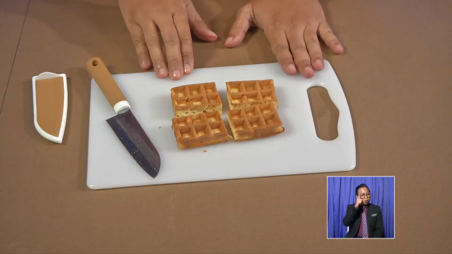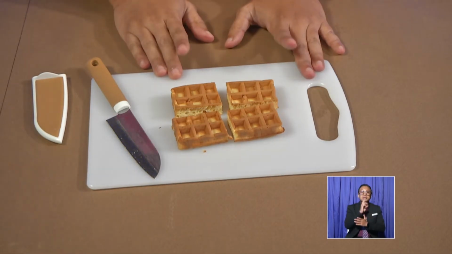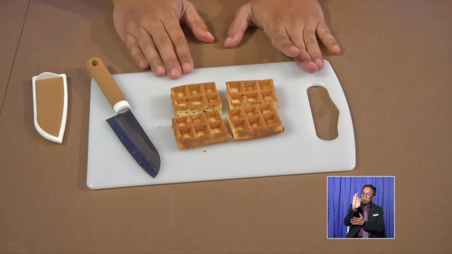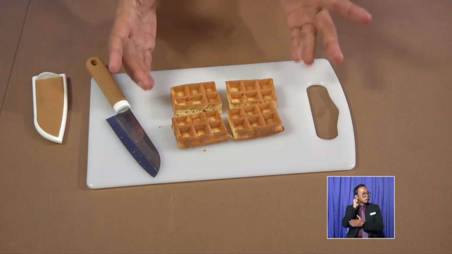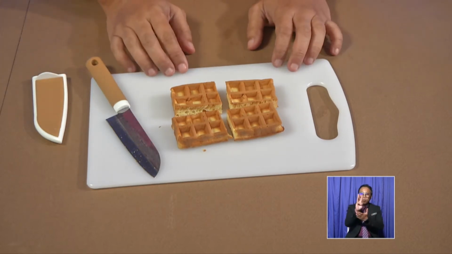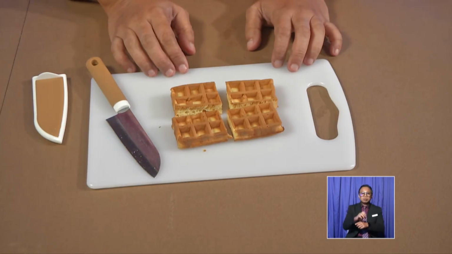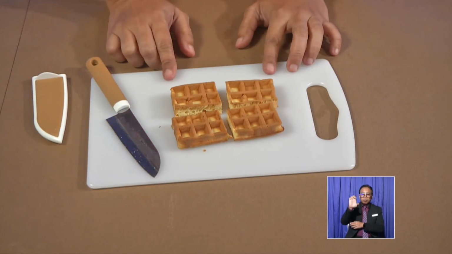Look, how many pieces are there? Yes, there are 4 pieces of this waffle. Earlier, we had 1 whole waffle. Now that I have cut it in 4 equal sizes, we have 4 same-sized pieces of waffle. This is what we call a quarter.